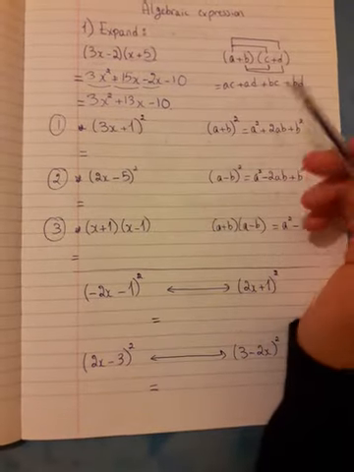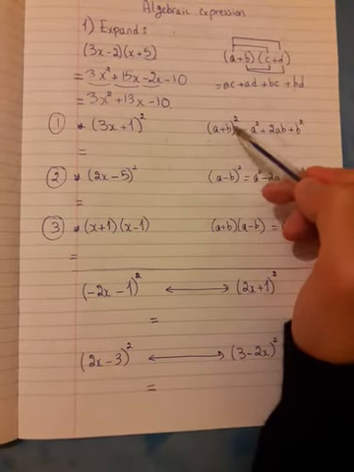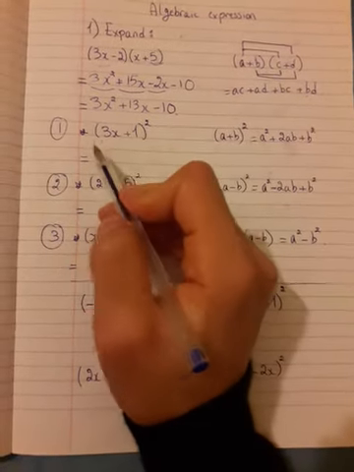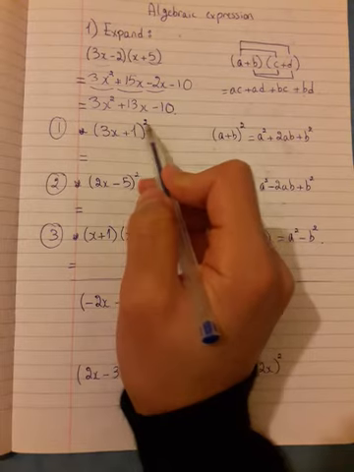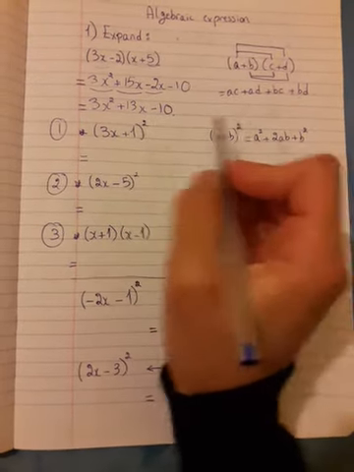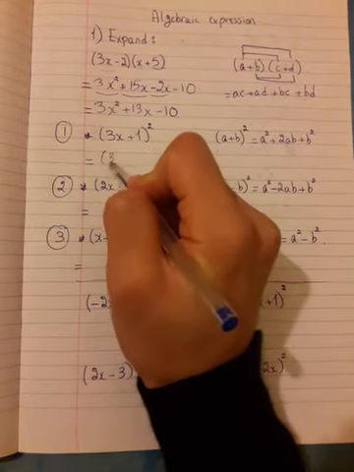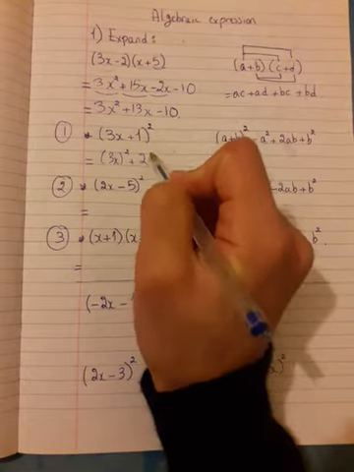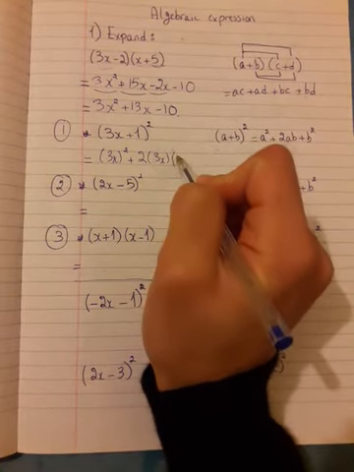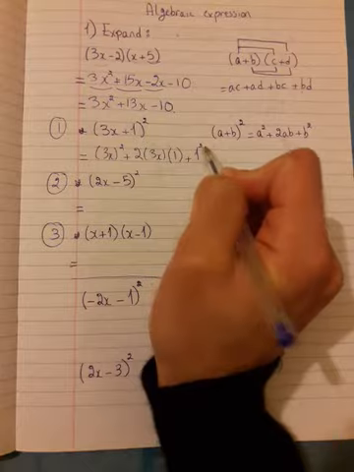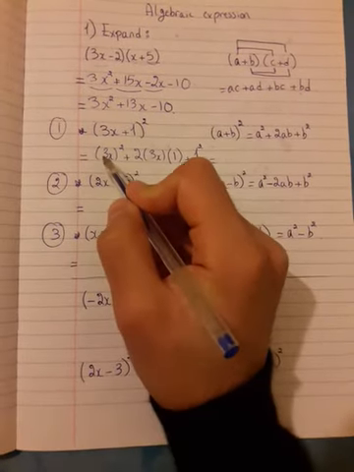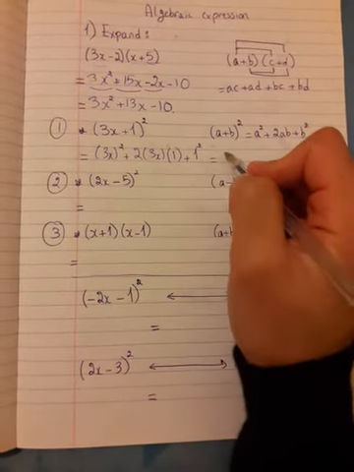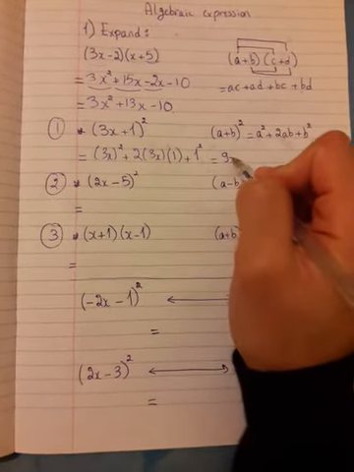Then we have three rules. The first rule says (a plus b) squared is basically a squared plus 2ab plus b squared. Let's apply. (3x plus 1) to power 2 is basically a squared, 3x squared, plus 2ab, 2a into b, plus b squared. Then simple calculation, 3x squared means 3 squared and x squared. 3 squared is 9 and x squared is x squared.